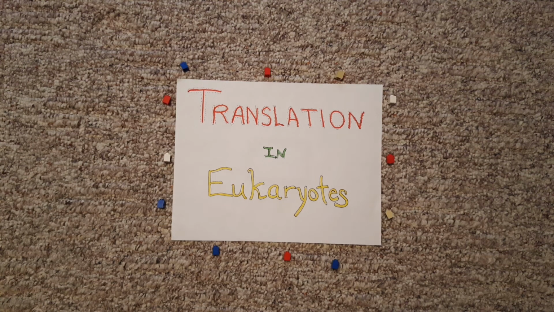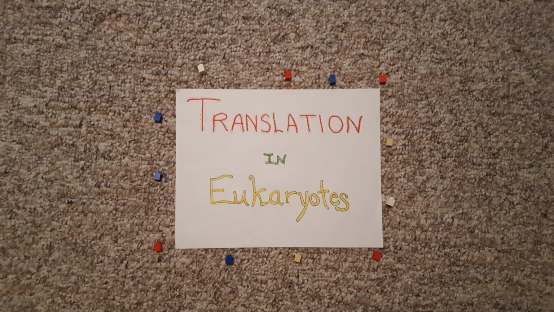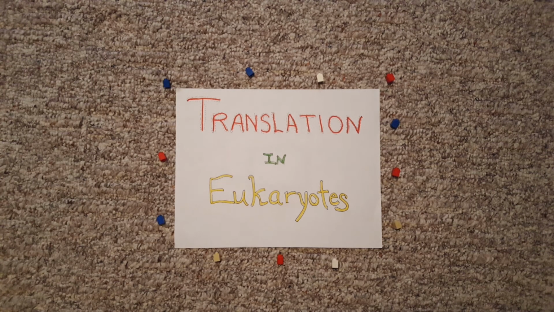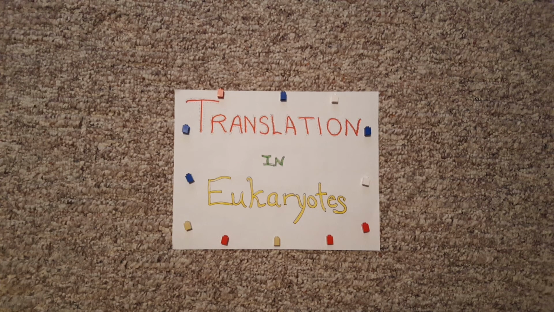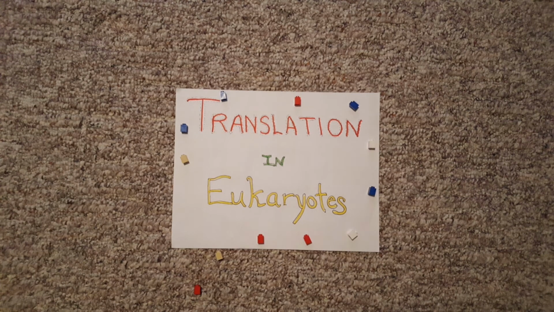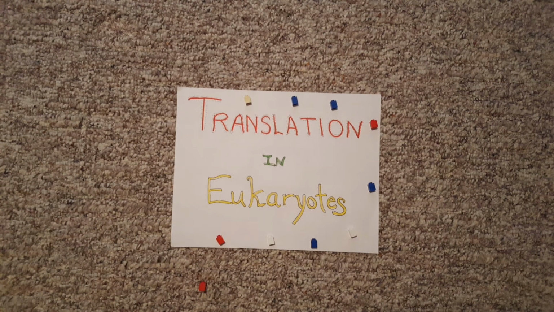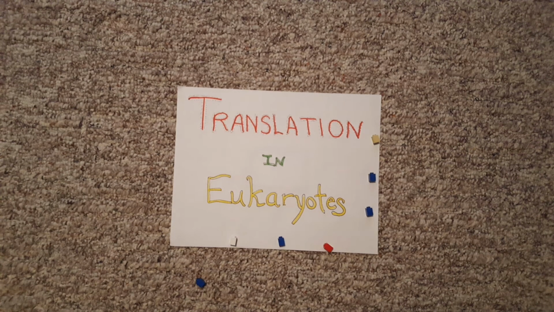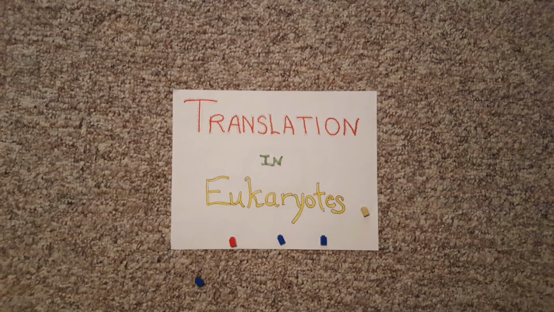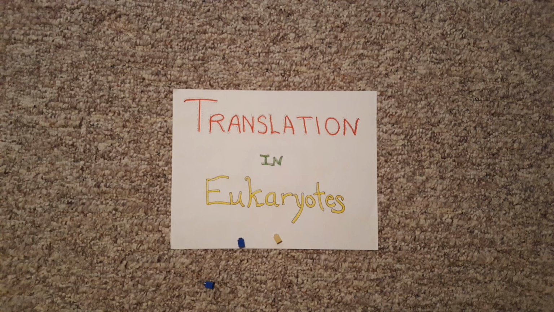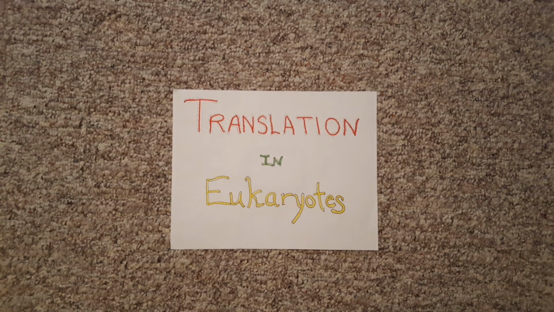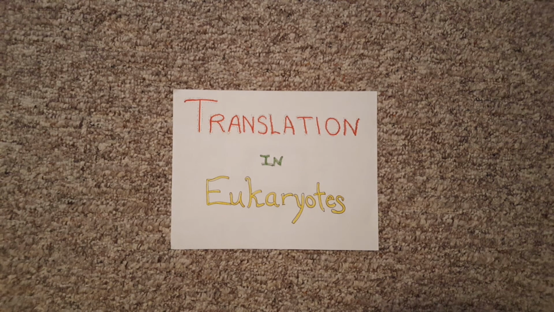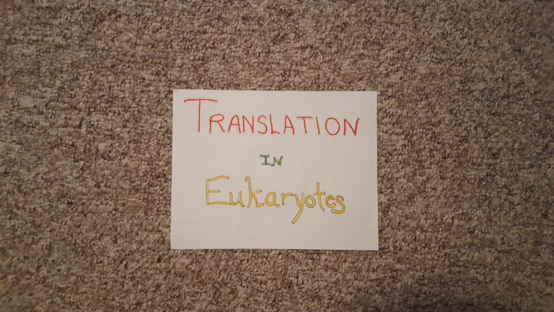Translation is the process of making a protein via a polypeptide chain of amino acids. There are 20 amino acids that can be used to build a protein, and each one is specific to what is translated from a 3-nucleotide codon in the mRNA. The process of translation takes place in the ribosome. This video is specifically focused on translation in eukaryotes. Therefore, unless otherwise noted, the term eukaryotic ribosome refers to a ribosome in the cytosol.